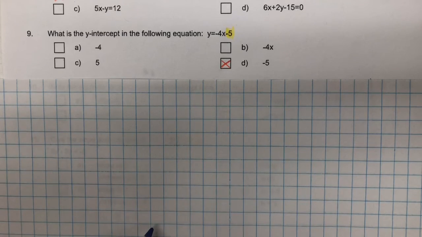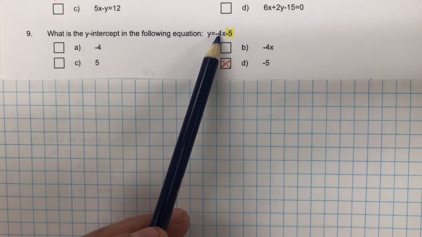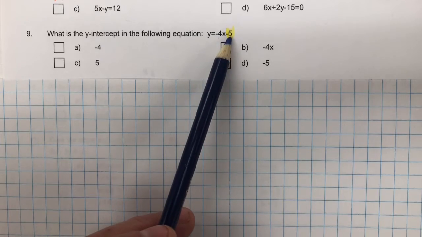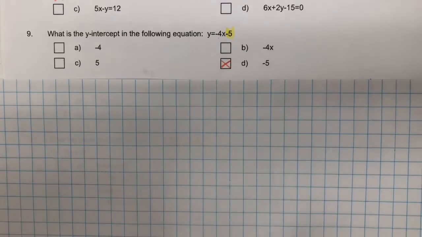For number 9, what is the y-intercept of the following equation? So the value in front of the x is the slope. The slope is -4, and the y-intercept is -5.